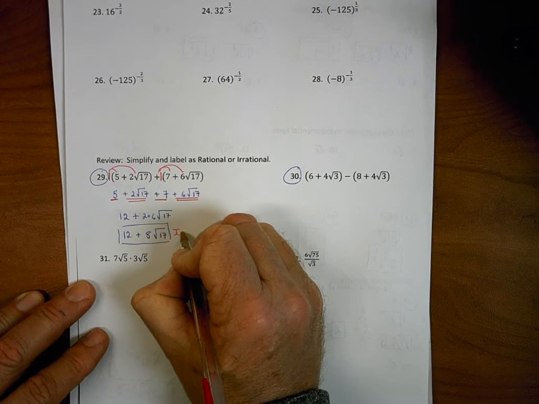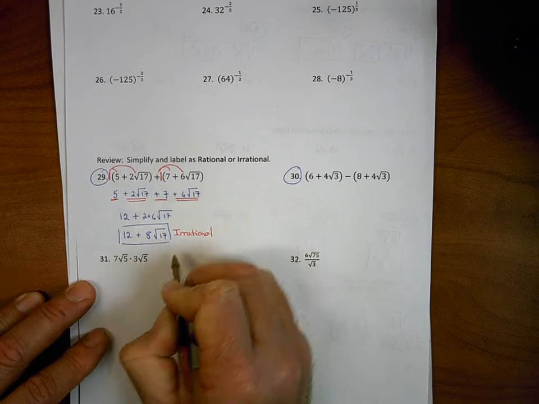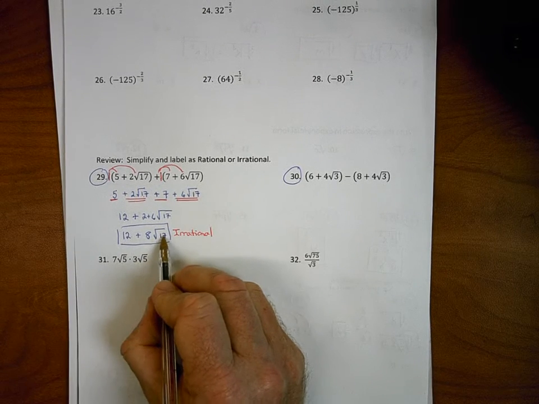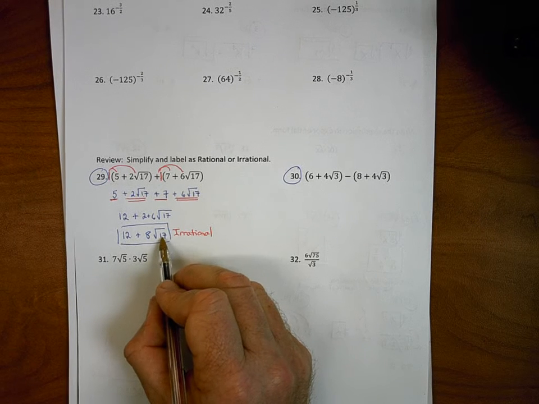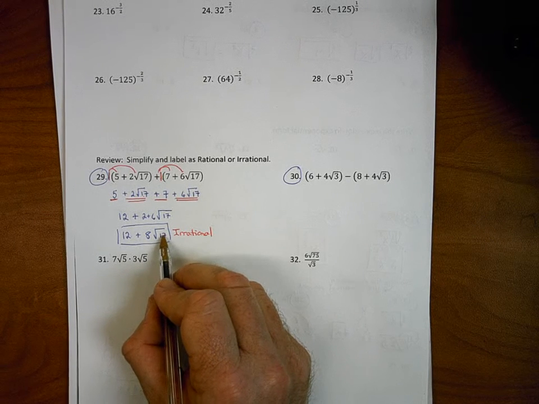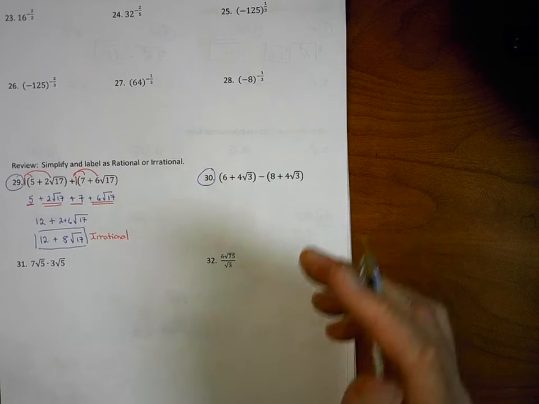Okay, now the question is this answer, should we label it as rational or irrational? And this is going to be an irrational answer, and the reason is because that 17 is inside a square root, and anytime you get a non-perfect square number inside a square root, the answer turns out to be irrational. Okay, number 30, same concept.